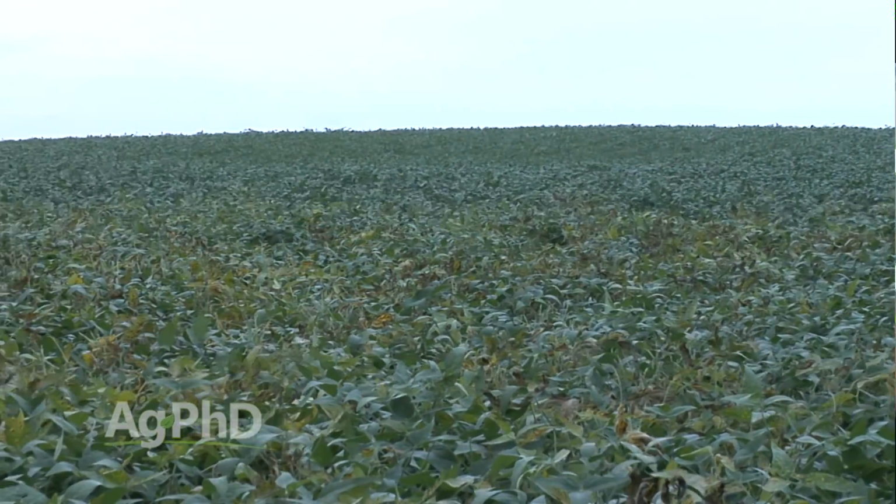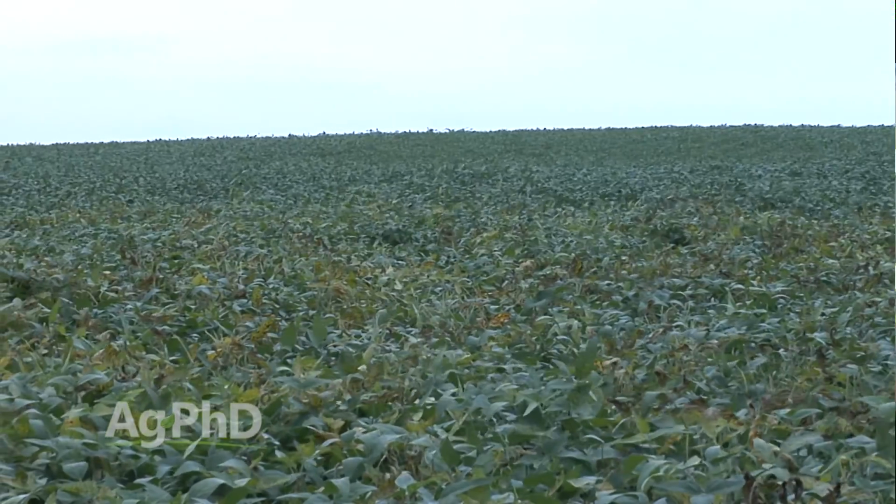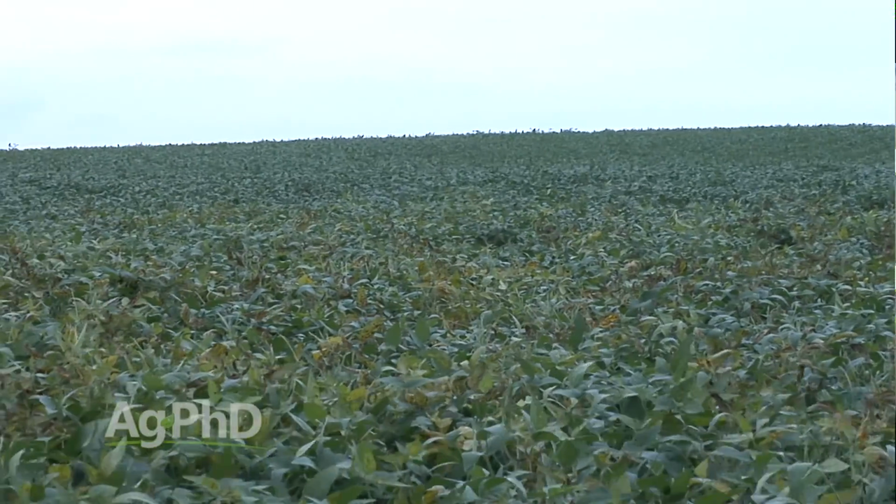In the last few years, sudden death syndrome seems to be spreading across the country. So if you're a soybean farmer, we've got some tips for you today on how to reduce the incidence of sudden death. First of all, with sudden death syndrome, we see it more prevalent in fields that were planted very early into cool, wet soils.